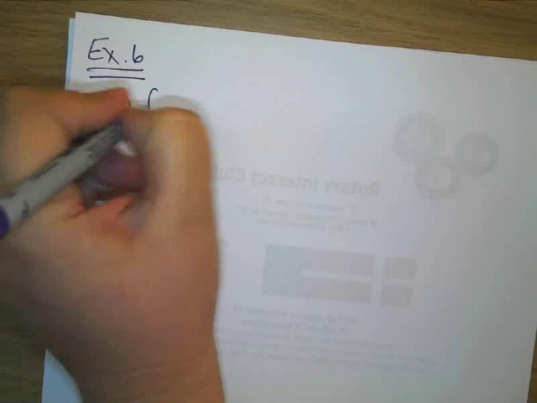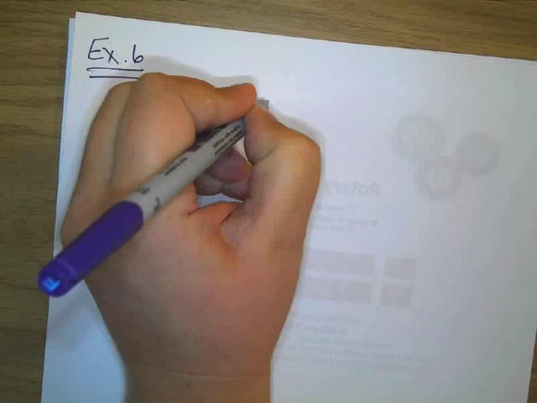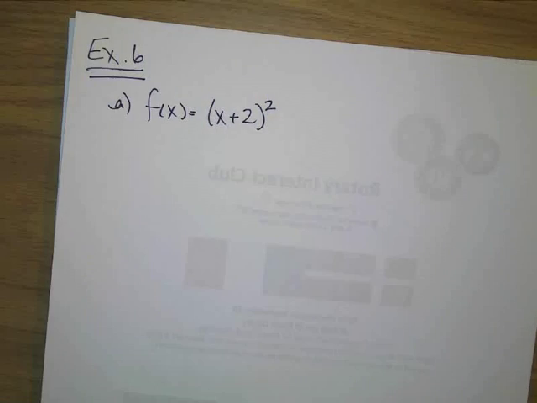Example 6. For each function, tell the intervals on which it's increasing and the intervals on which it's decreasing. So let's graph it. So go ahead and graph this baby in your calculator.